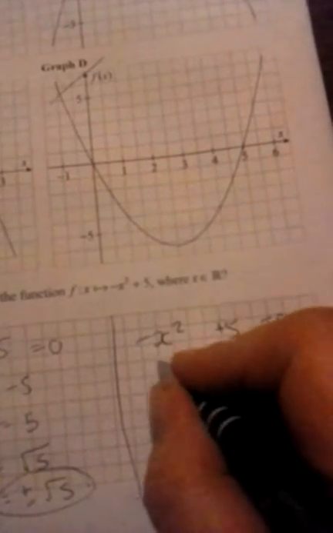Now, if you didn't know how to do it that way, you could have just subbed the value in. Easiest one to sub is to let x equal 0. Minus 0 squared plus 5, so our point will be 0, 5.